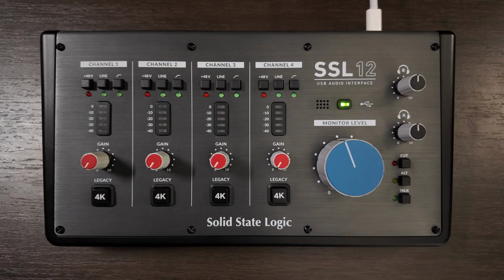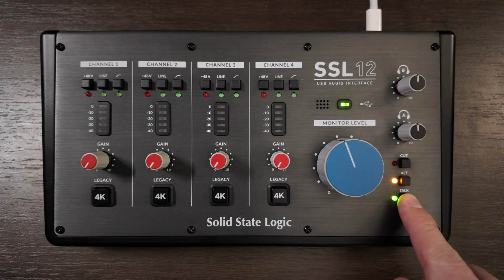Does it have a Talkback? A Talkback microphone can be used to speak with everyone in the ecosystem. A lot of interfaces now have a Talkback built in, and I love it. So the SSL12 has a little talk button right here, and there's a mic right on the surface here that will let you just speak to everyone. So definitely, if Talkback is important to you, if communicating with the talent in a nice, easy way is important to you, then consider something with a Talkback for sure.